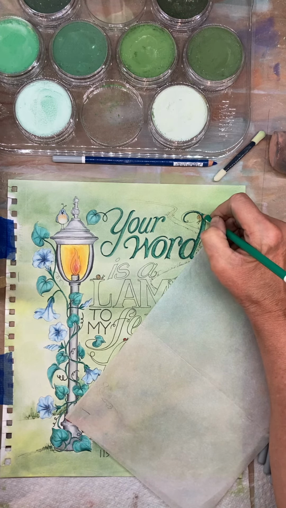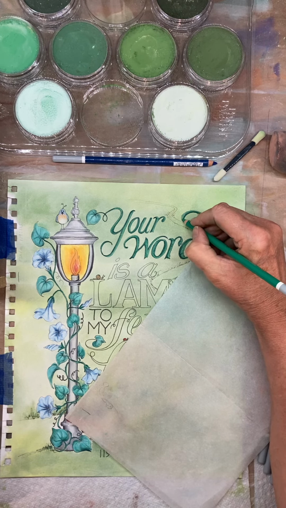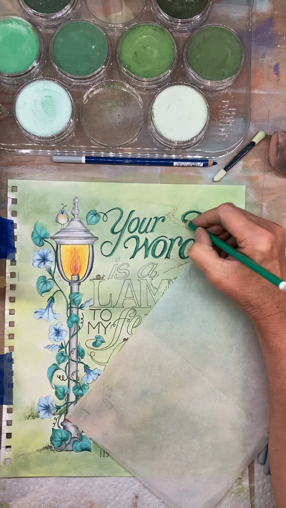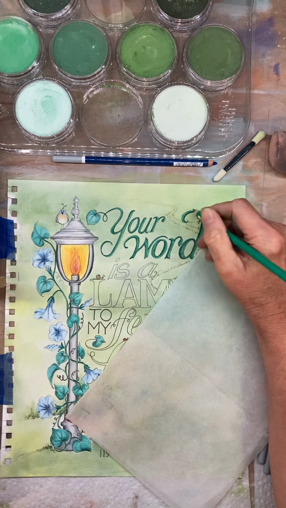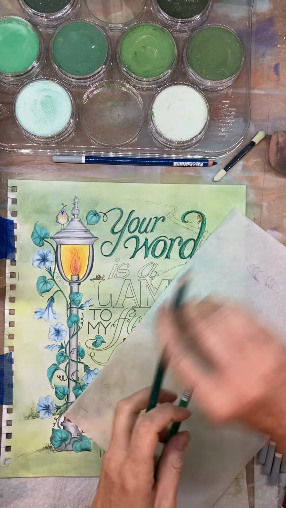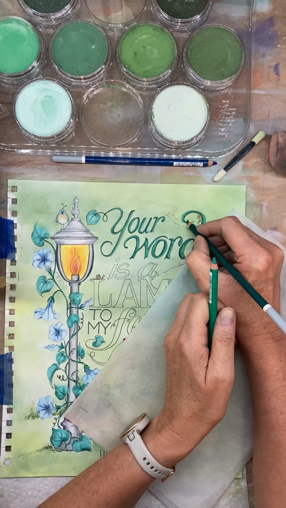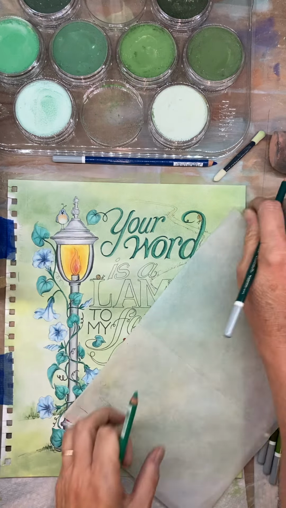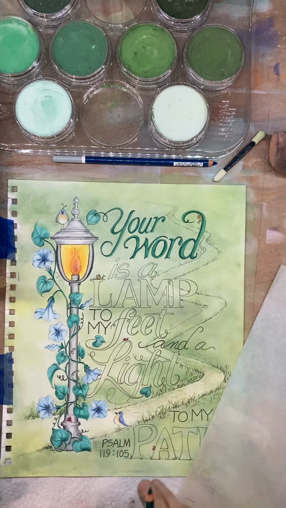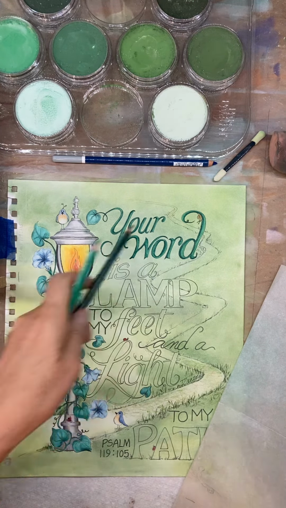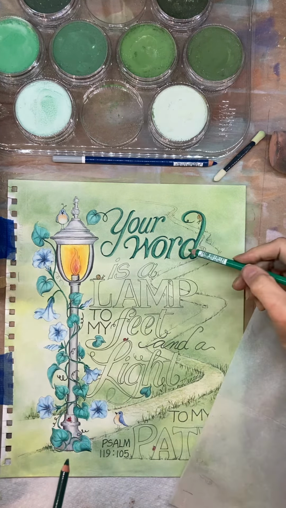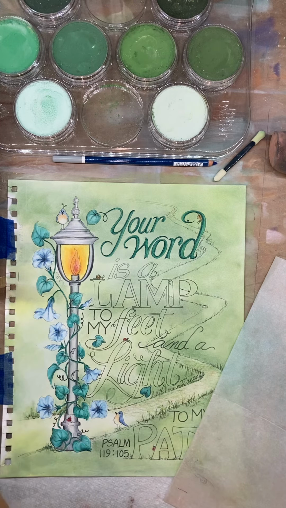So here we go. I'm just going to do these couple words. Let me take this and get this curly Q in the dark color. So that's the green. Is there a lighter green? Yellow. I like to use yellow as a highlight.